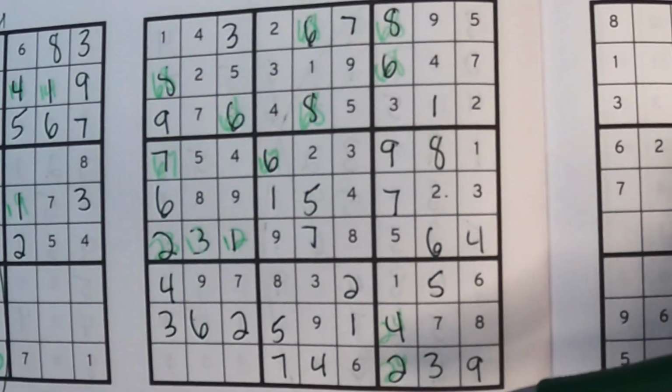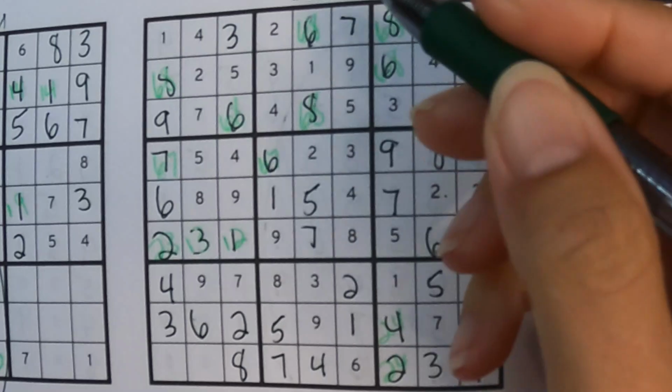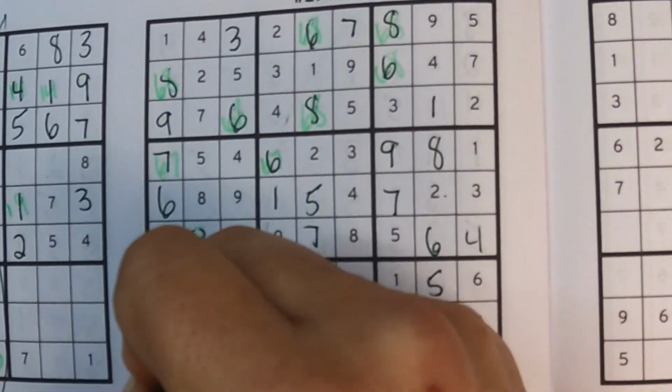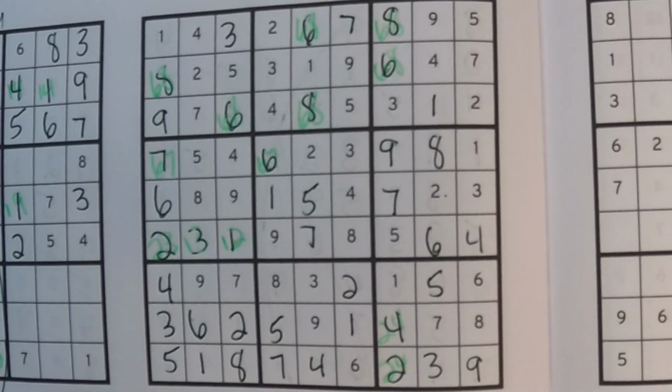And for this box now, we're missing 1, 5, and 8. We've got 1 and 5 here, so this is our 8. 5 here, so 1 and 5. And there we have it for today's puzzle.